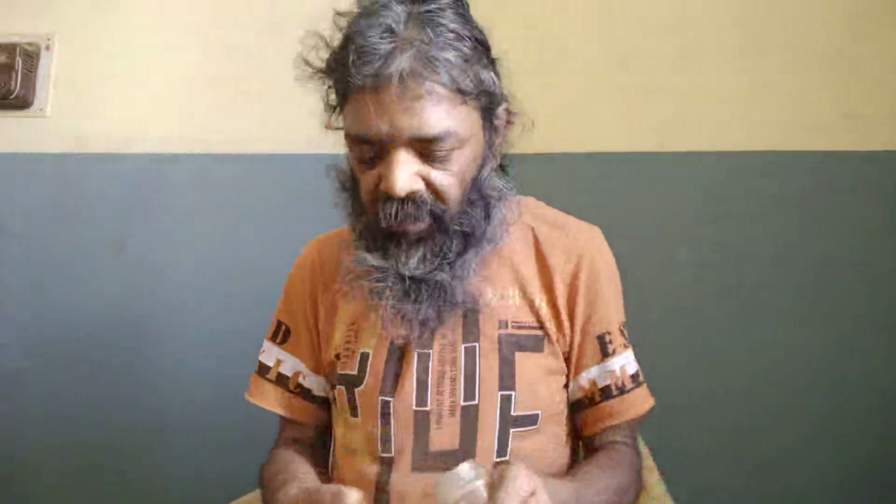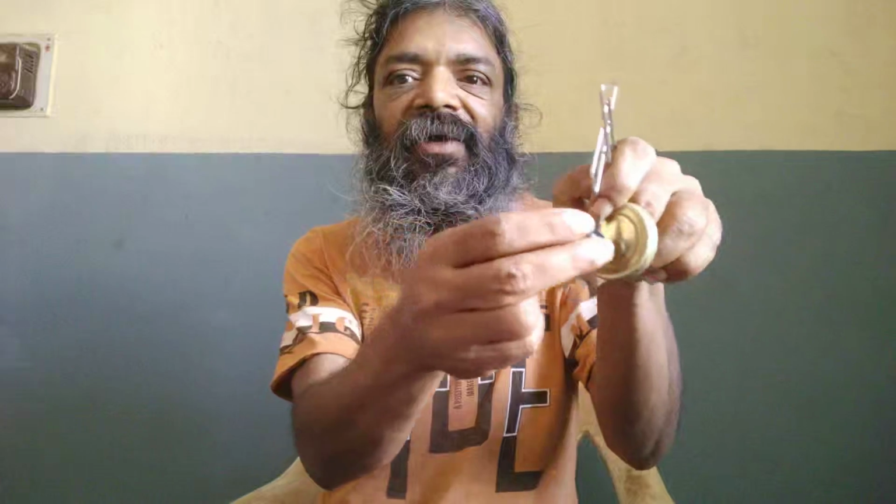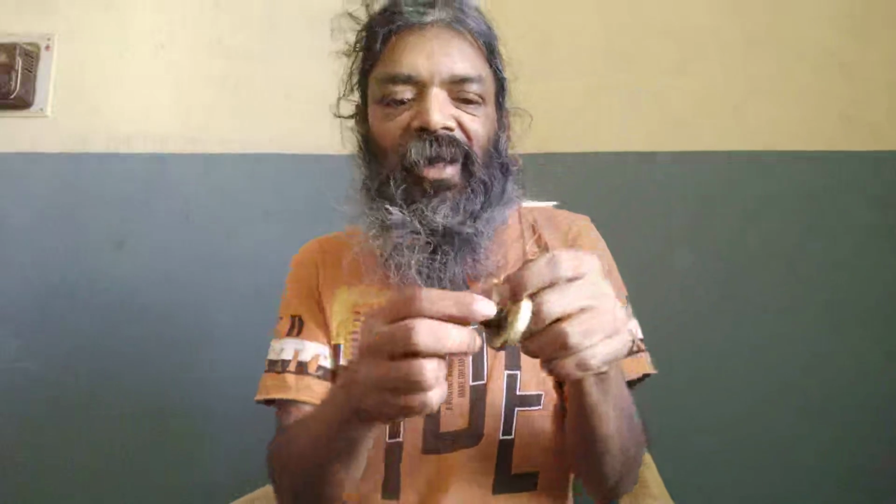Okay, now I have two magnets. This is also iron. Can you see this? What is the density of this? It looks very big compared to this, but it would be 5 gram only. It is very lightweight. So density differs.